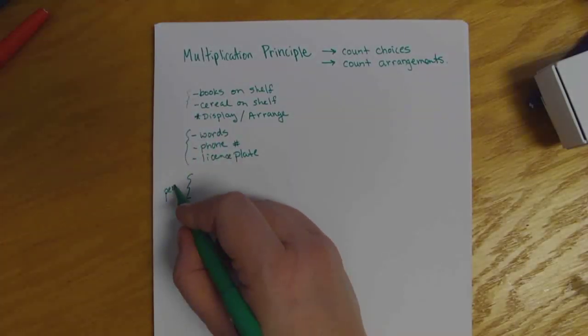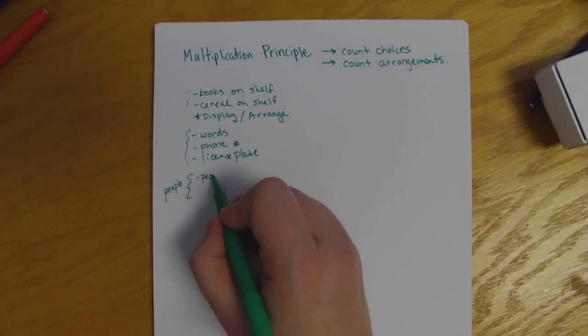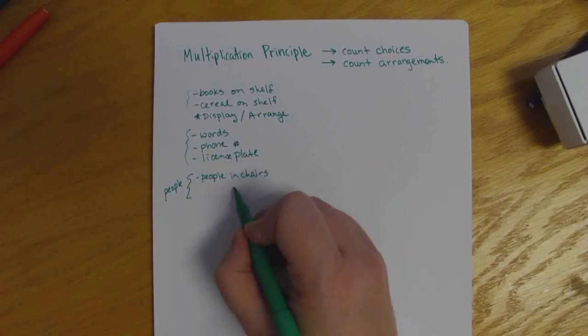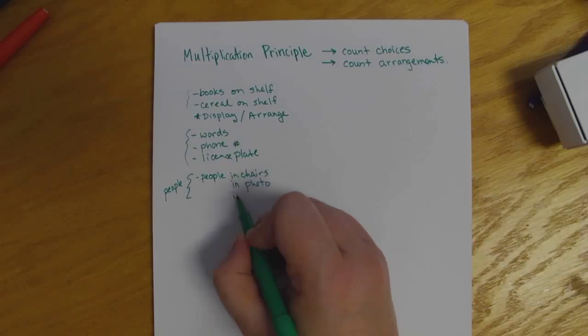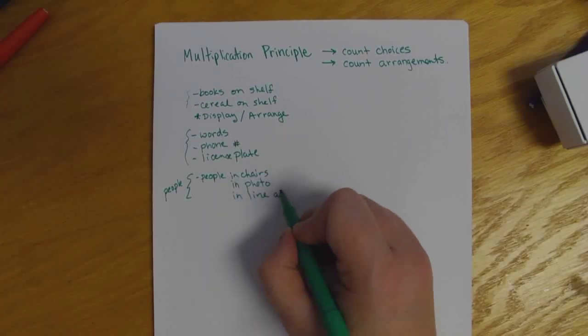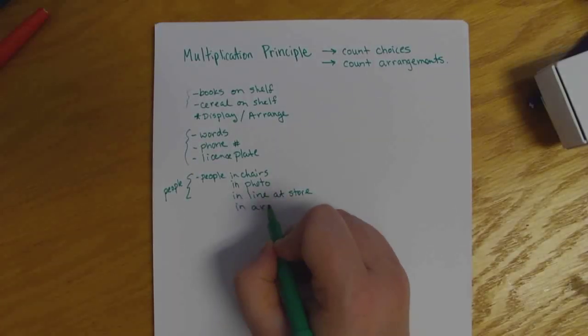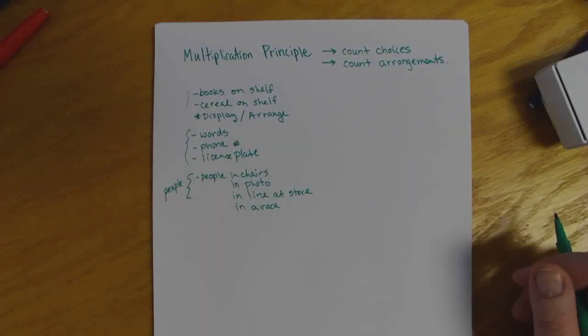So when we're talking about people, the displays that we're talking about, maybe people are sitting in chairs. How about in a photo, or in line at a store, or people in a race. So you're counting how many ways. There's lots of these.